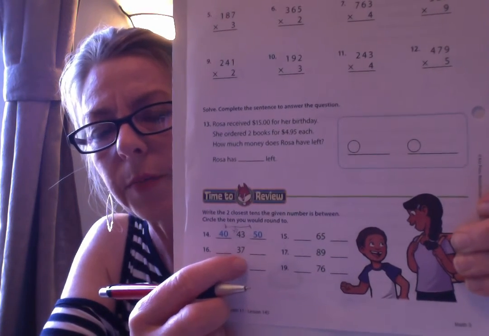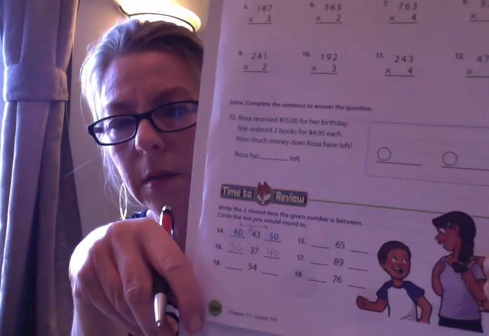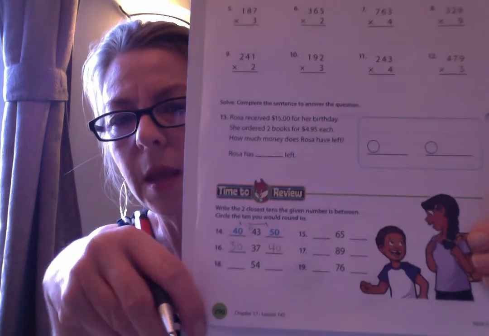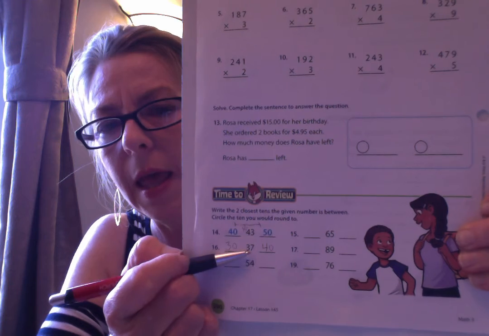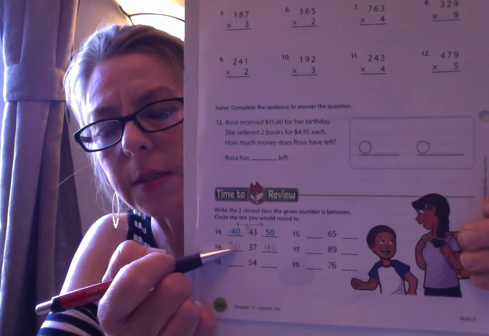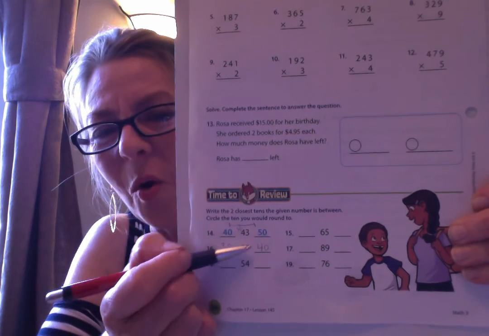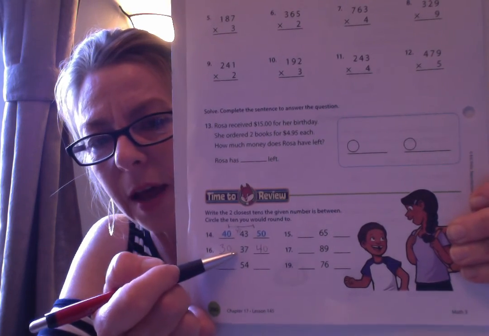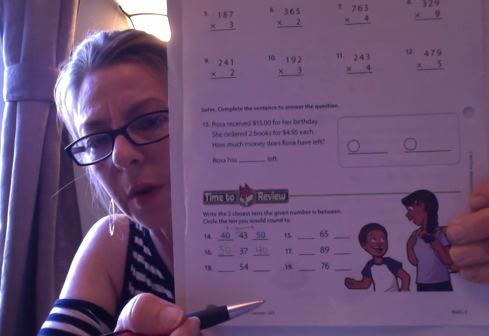So let's look here. So 37 is in between 30 and the next 10 would be 40. Okay, so give that a try. You've got a couple patterns here. So you're thinking, okay, if I went back to the nearest, or to the lower 10 or the upper 10. So think about that, all right? So think of the number line, what your tens would be, okay?